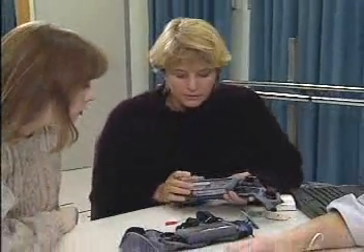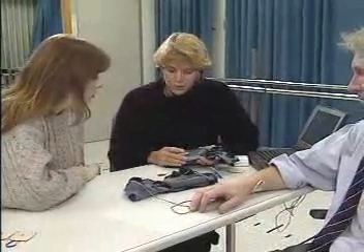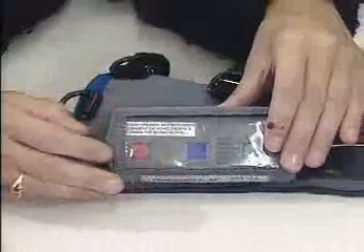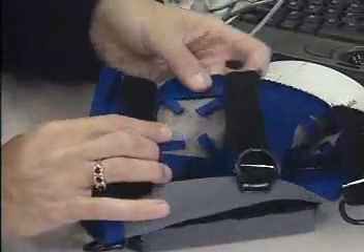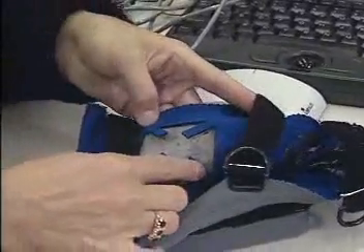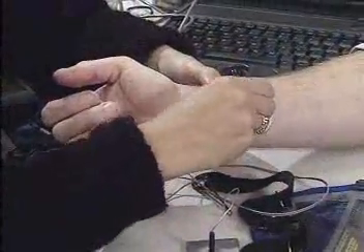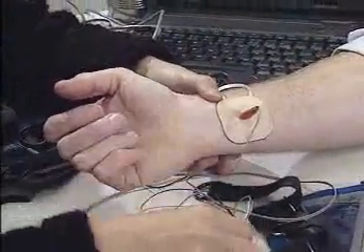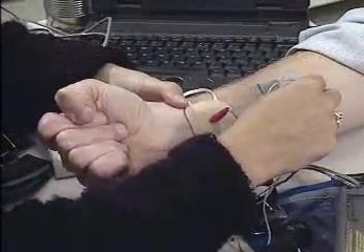So on the back of this glove here, we have a device, a microprocessor controller that produces electrical stimulation. It goes through the wires to metal mesh contacts inside of the glove. Now that contact, when the glove is put on, meets up with this metal stud, and the current actually flows through the electrodes through the skin and causes the muscles to contract.